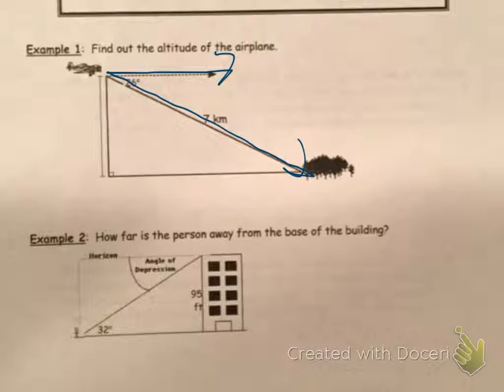But the angle of depression is also the same as the angle of elevation. So I'm going to put my 26 over here, because these are alternate interior angles. From here, I can concentrate on the altitude, over here, and focus on this one triangle, which is what we did the other day.